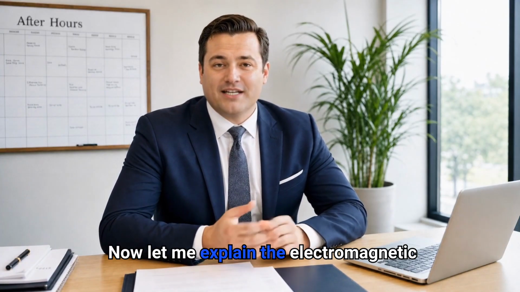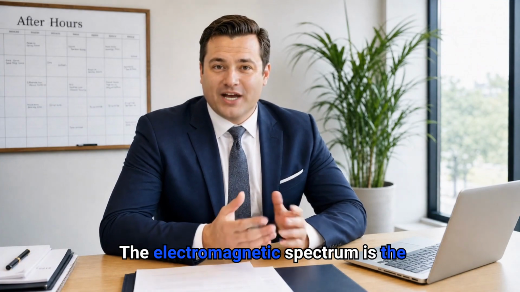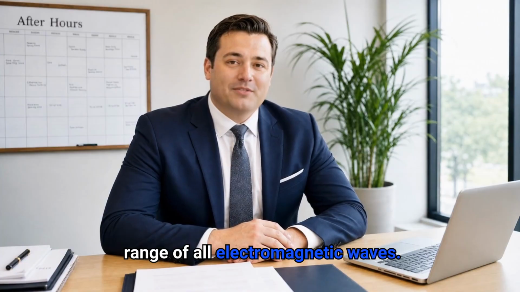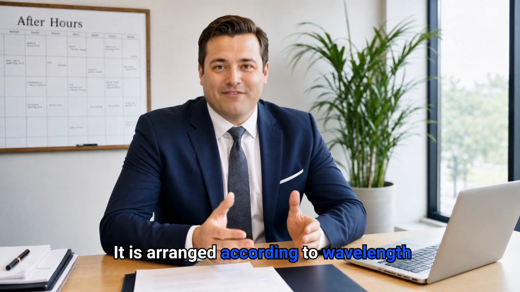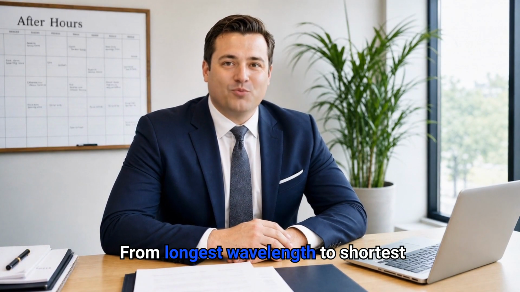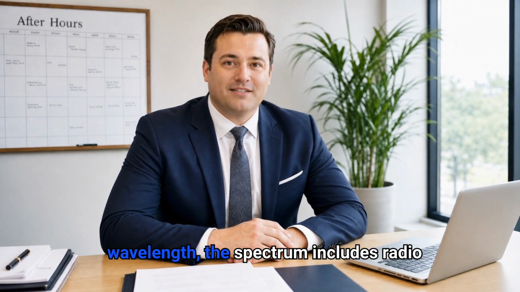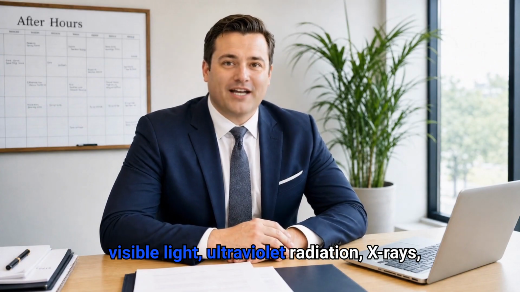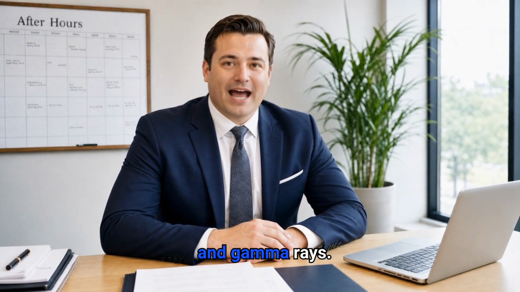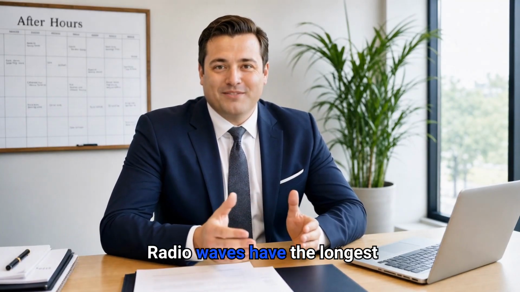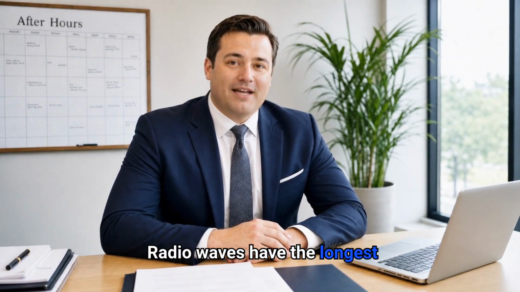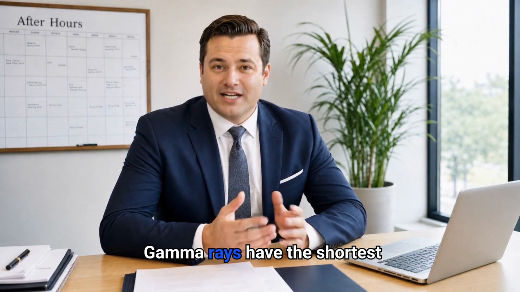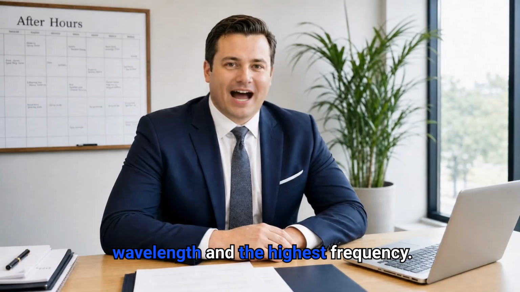Now, let me explain the electromagnetic spectrum. The electromagnetic spectrum is the range of all electromagnetic waves. It is arranged according to wavelength and frequency. From longest wavelength to shortest wavelength, the spectrum includes radio waves, microwaves, infrared radiation, visible light, ultraviolet radiation, X-rays, and gamma rays. Radio waves have the longest wavelength and the lowest frequency. Gamma rays have the shortest wavelength and the highest frequency.